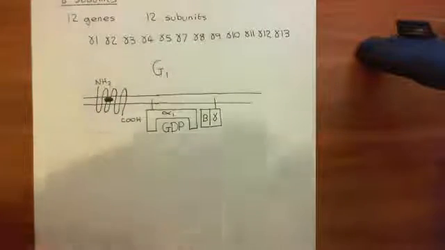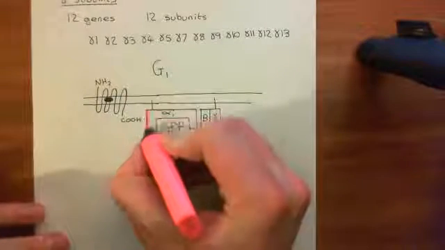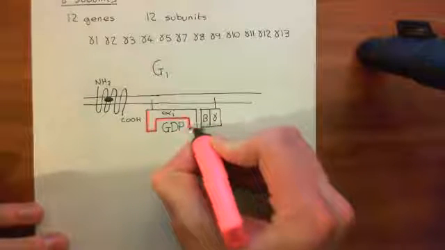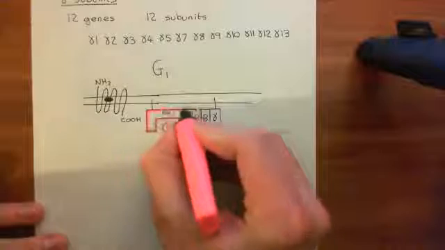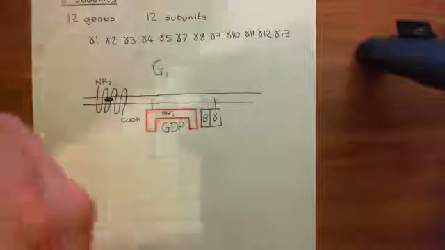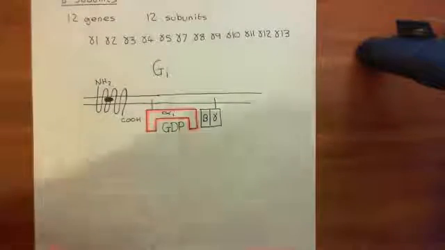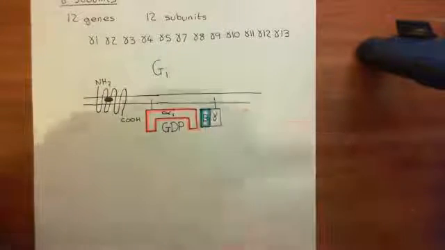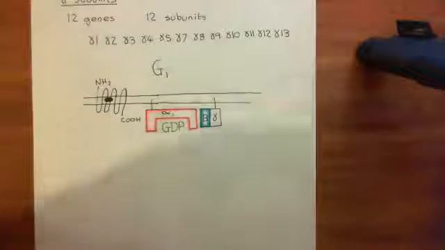So let's colour them in different colours. We'll have the alpha i subunit in red here, and then we'll have the beta-gamma complex. We'll colour in the beta and the gamma subunits in separate colours. So we'll colour in beta in blue, and then gamma in green.